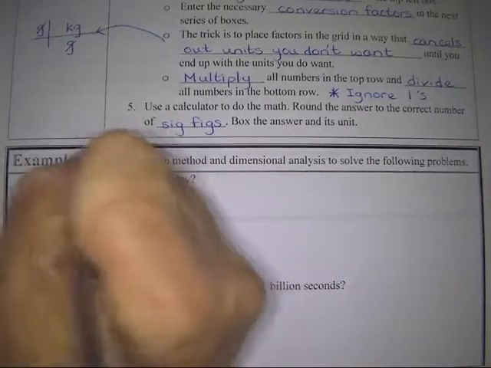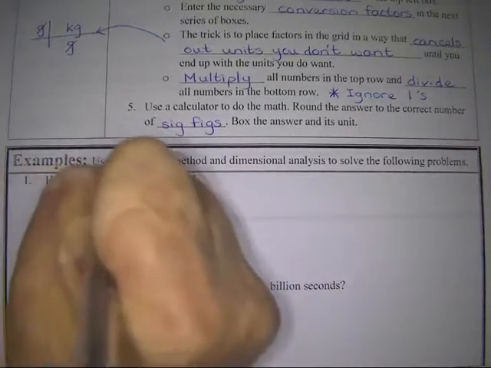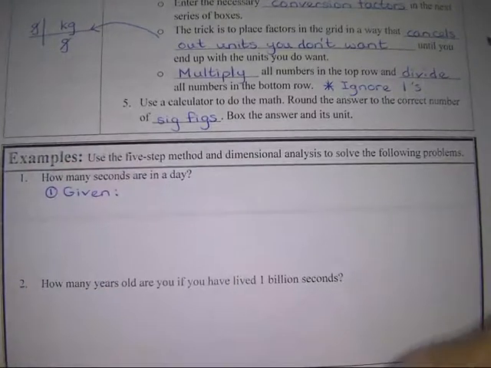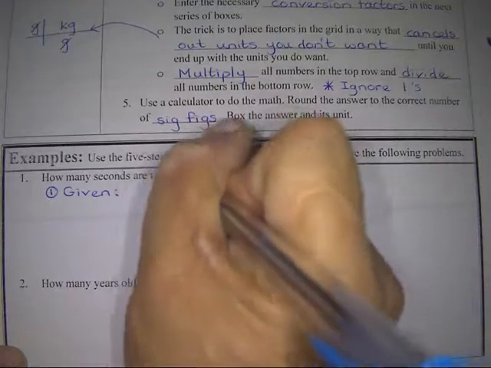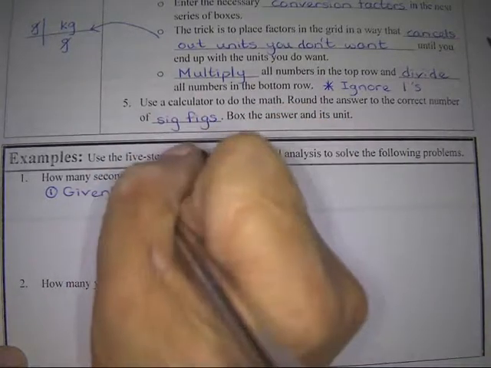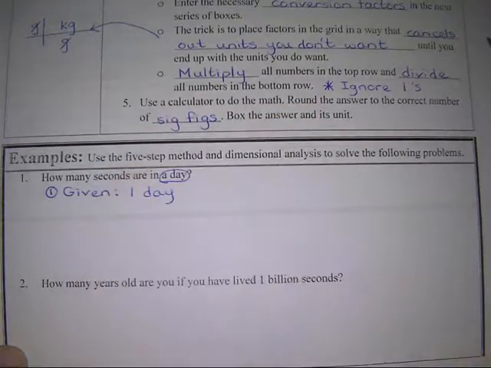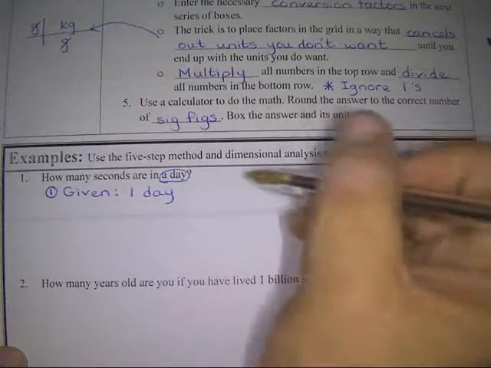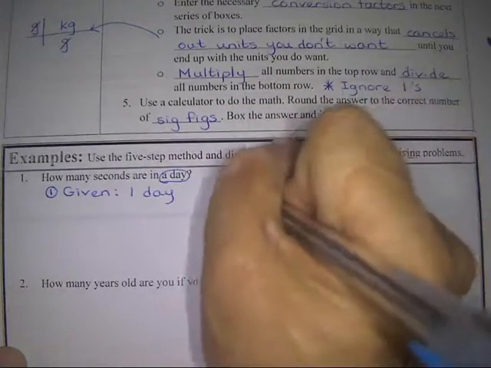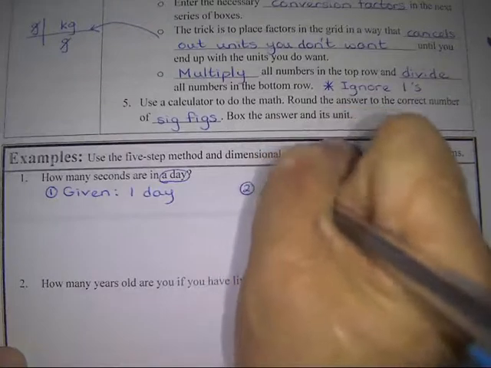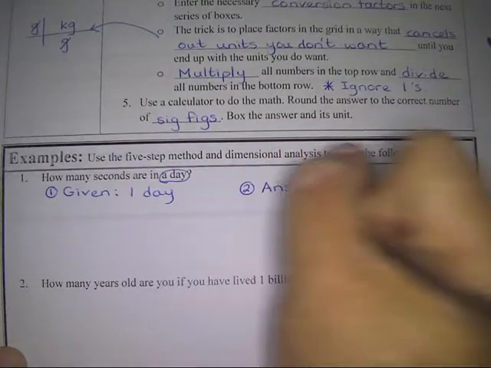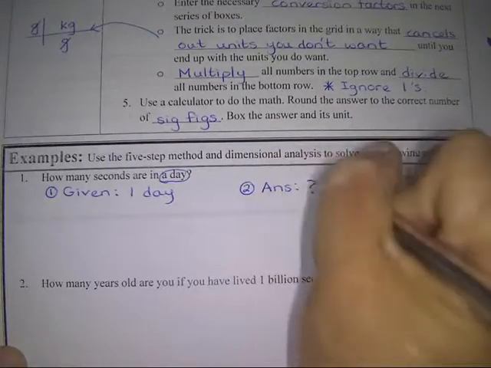Alright, how many seconds are in a day? Well, first step, what is the given? The given in this case is 1 day. We know it's 1 day because it says a day. Second step, what is the answer I'm looking for? Well, I'm looking for how many seconds.